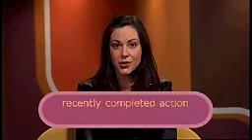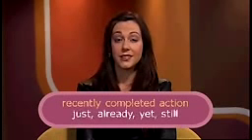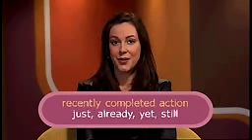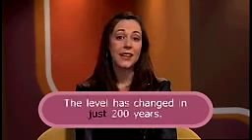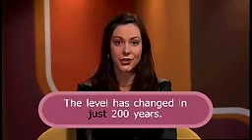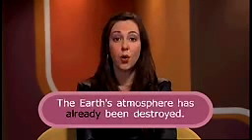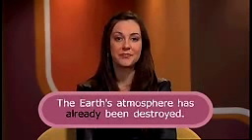The reporter uses the adverb just. When you are using the present perfect to talk about a recently completed action, you can use the adverbs just, already, yet, or still. For example, the level has changed in just 200 years. The Earth's atmosphere has already been destroyed.